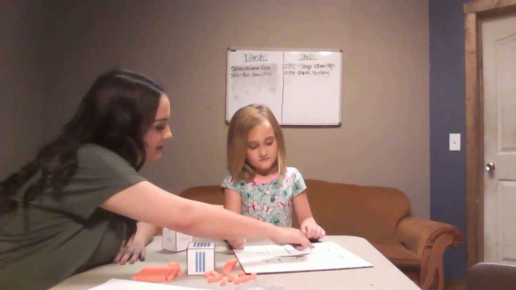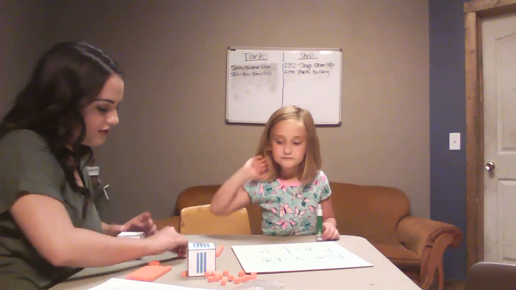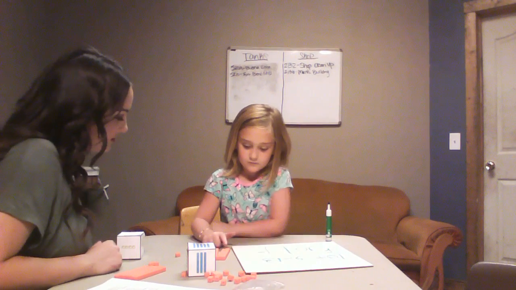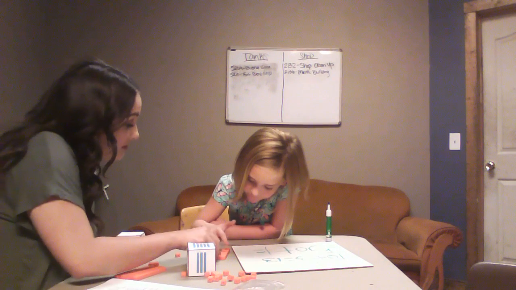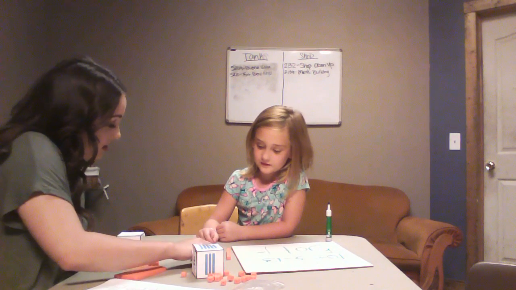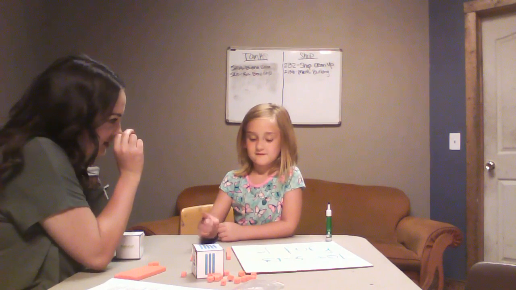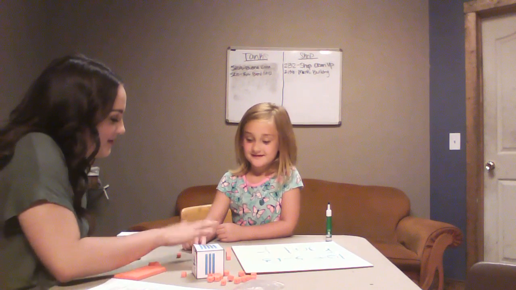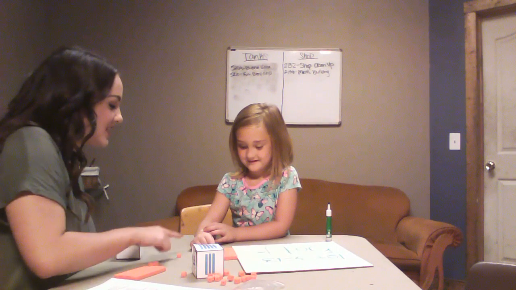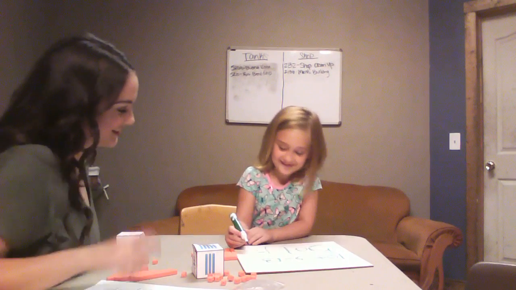So if we have, let's start from 50. 50, we have 1, 2, 3, 4, 5 long, so 50 plus 1. What do you think that equals? 1, 2, 3. We can do it a faster way. Look. We can count by tens, remember? 10, 20, 30, 40, 50, plus, how many cubes? 1. So what does that equal? No, we have 10, 20, 30, 40, 50. No, 51. 51, okay.